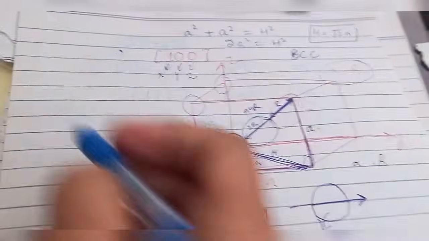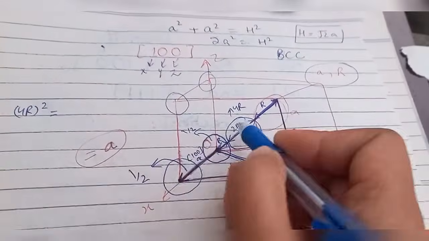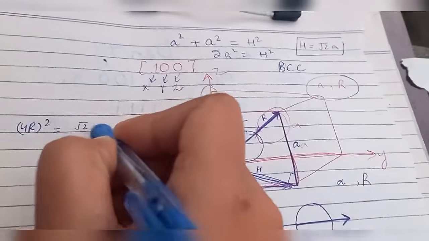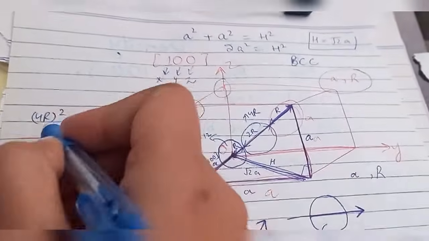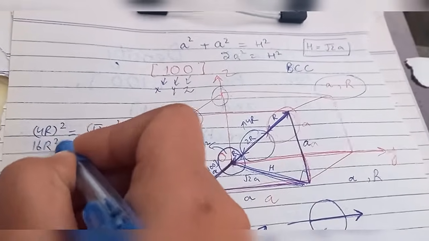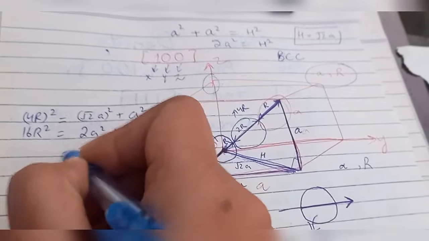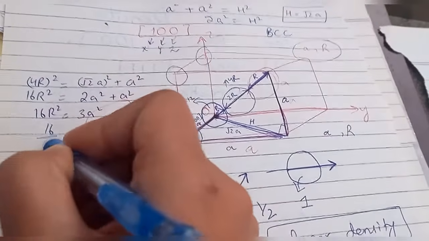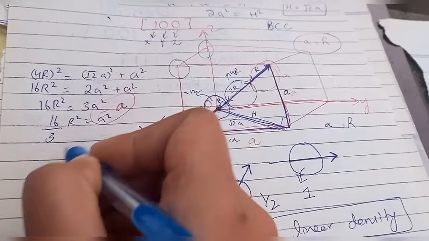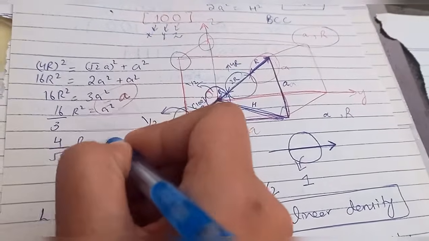We'll use the Pythagoras theorem again with 4r as the hypotenuse square, that is equal to base square, which is under root 2a square, plus perpendicular square, which is a again. It will become 16r square equals 2a square plus a square. 3a square equals 16r square, and we will find out the value for a, which will become 16 by 3 r square equals a square. Taking under root on both sides, we will get 4 by under root 3 r equals a.